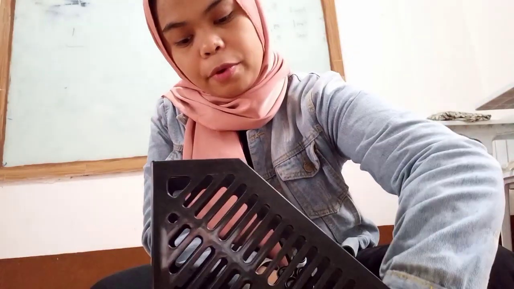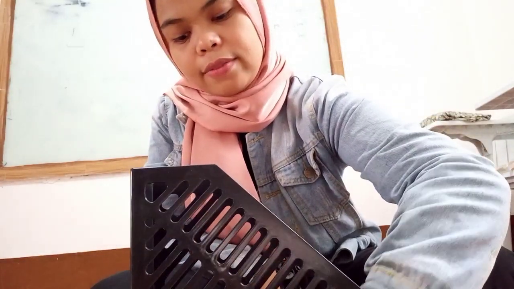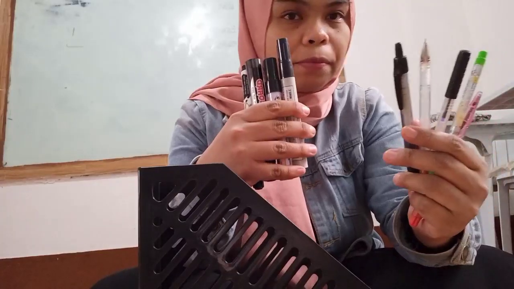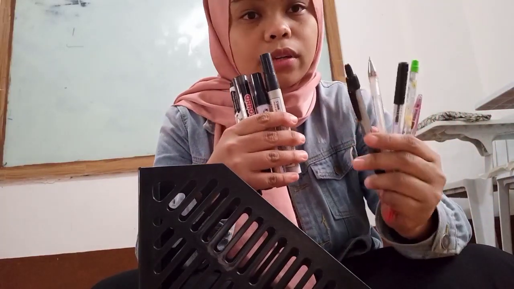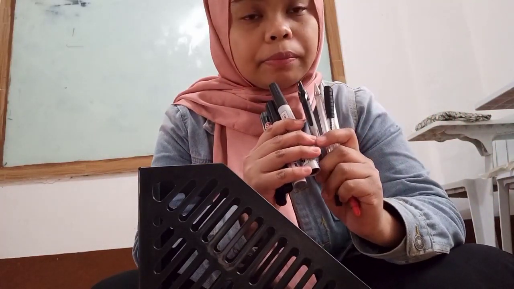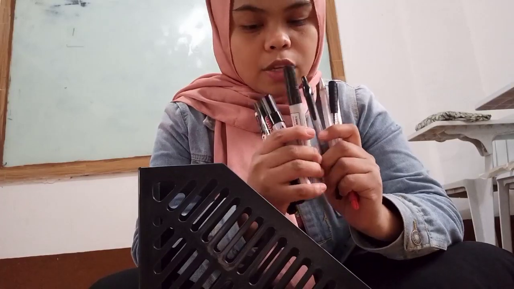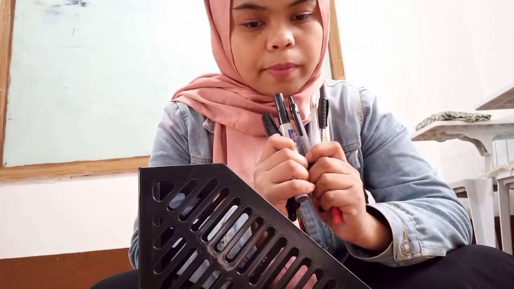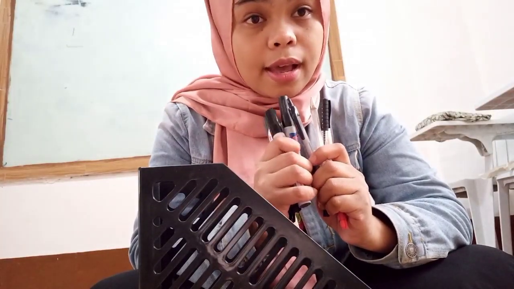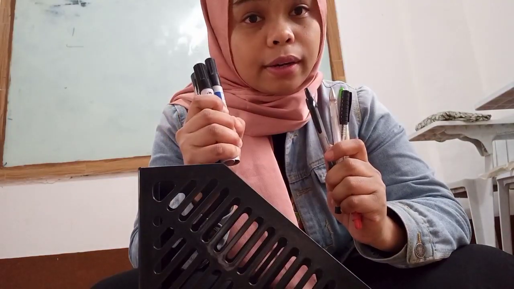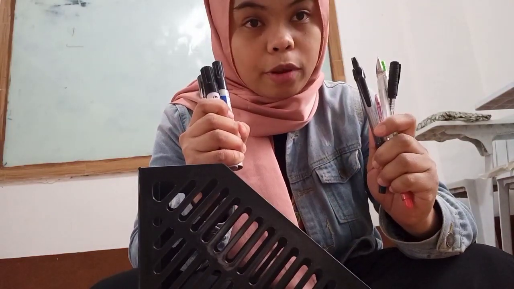For my example, I have this one. Okay, so I have 5 ball pens and then I have 4 markers. My question will be, and the problem will be a combination problem. The problem I made here is how many ways I can select 4 markers and 1 ball pen.